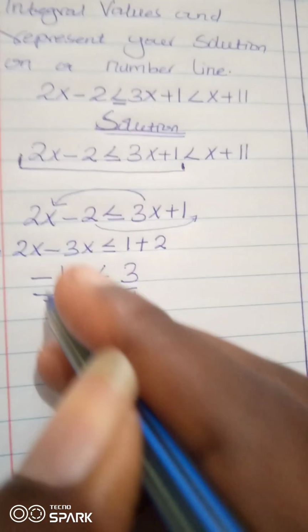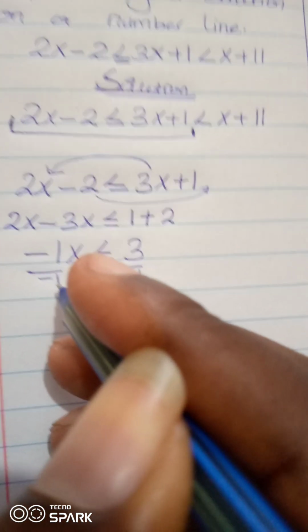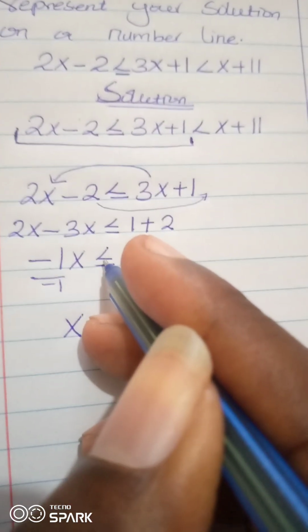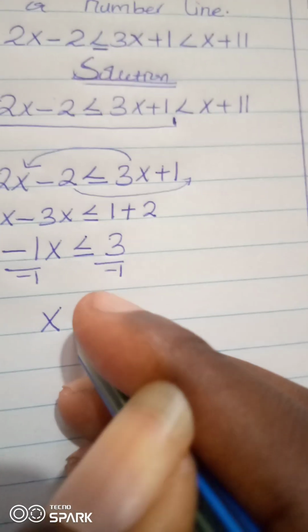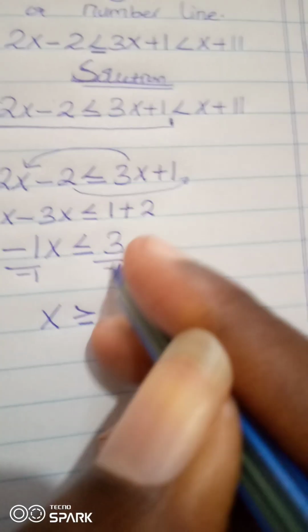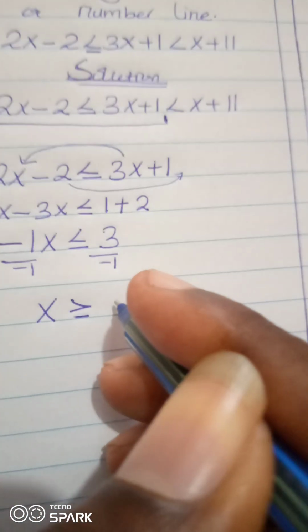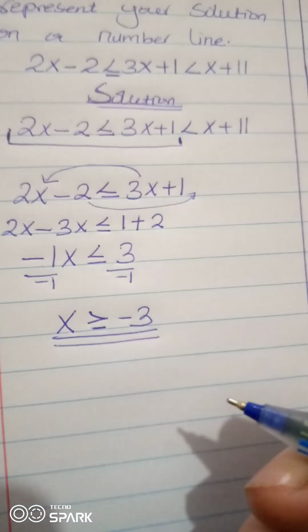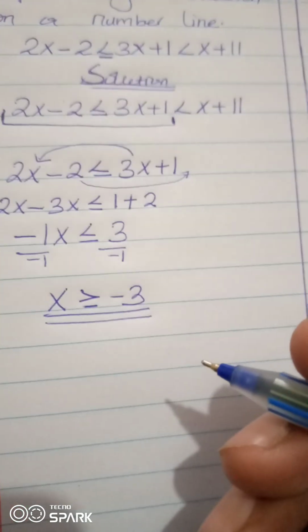Negative 1 divided by negative 1 is positive 1. So you'll have x is greater than or equal to 3 divided by negative 1, which is negative 3. That is the first part solution.